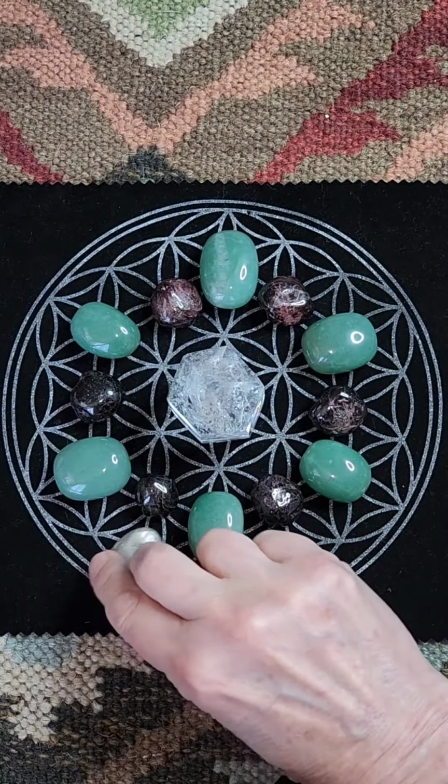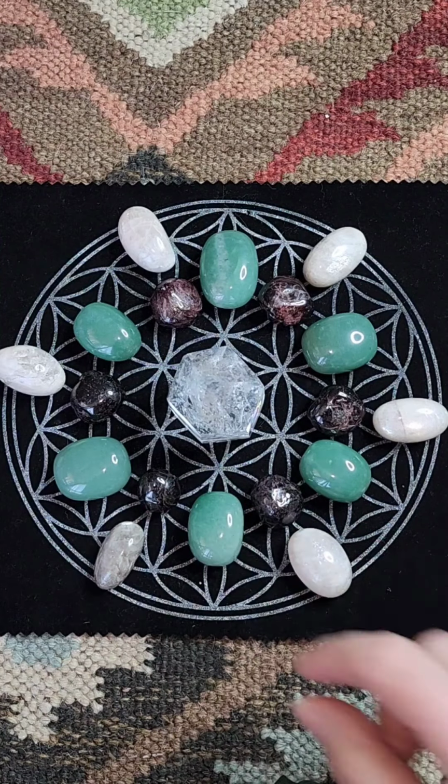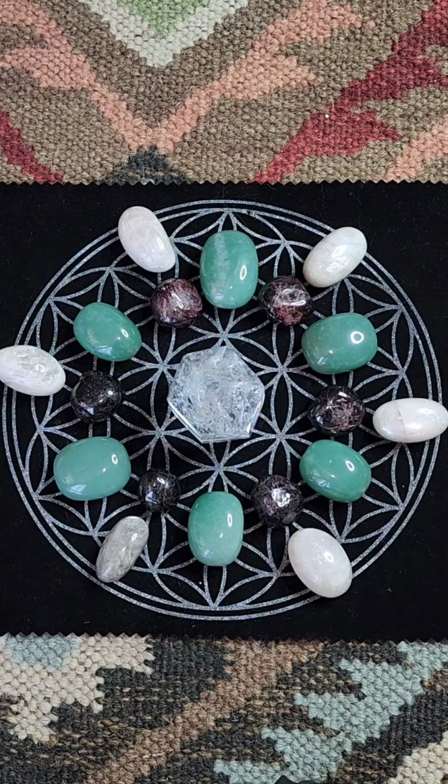Let's see how that works. Does that work? No, that's not working for me. So I'm going to take that off. And let's put it in a supportive position of the Green Aventurine. See how that works.